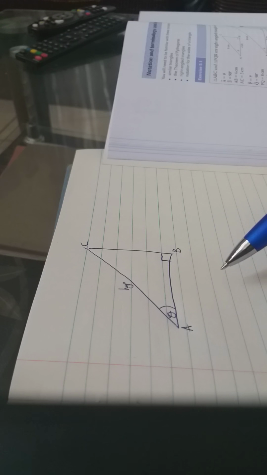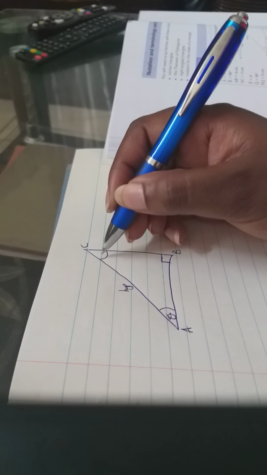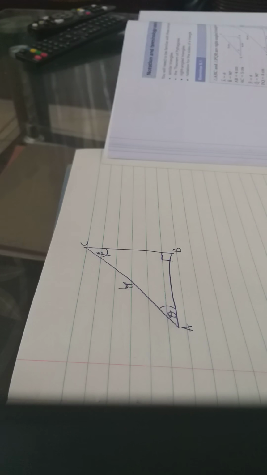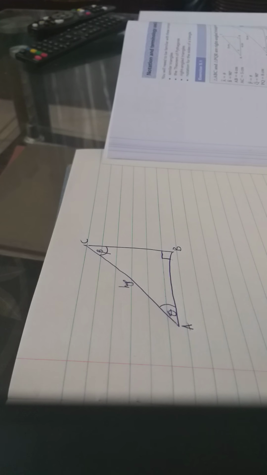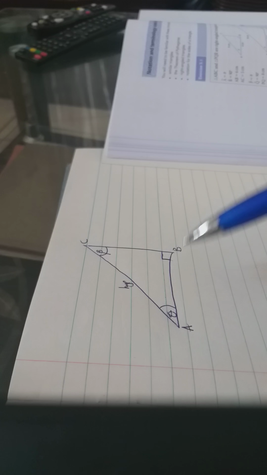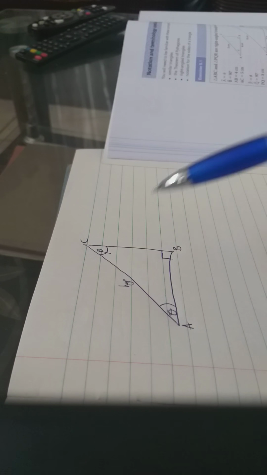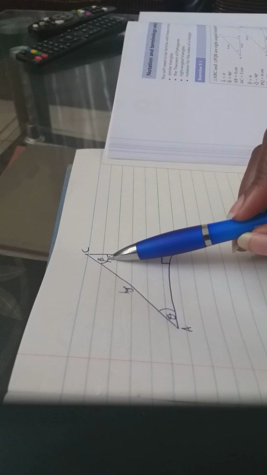All right. But now if I get another angle there at the top and I name it angle beta, remember AC, the hypotenuse, doesn't change. It's the longest side, the side opposite the right angle. So that one doesn't change. Now I want to name side AB and side BC in relation to angle beta.